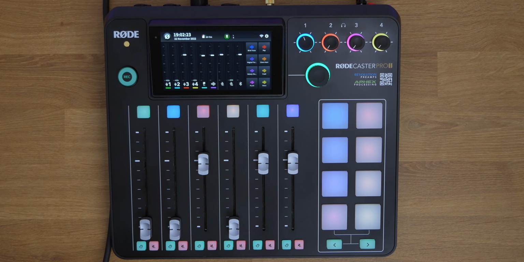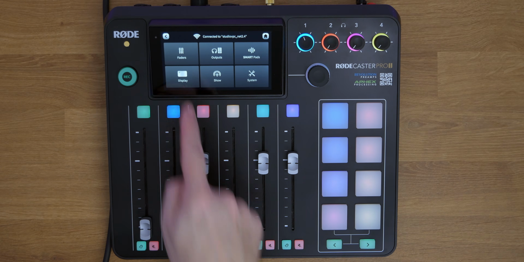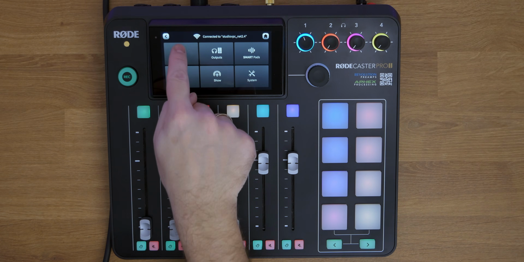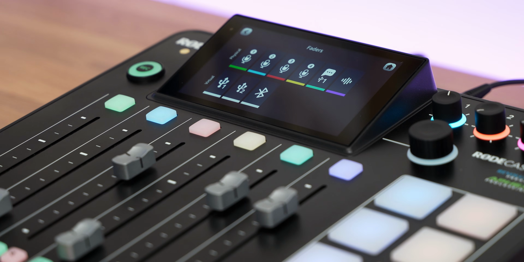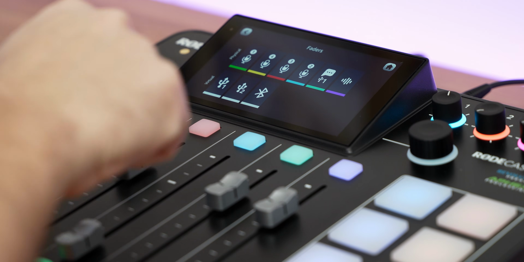Alright, this is the RCP2 screen. In the upper right corner you can enter the settings menu. The menu is divided in 6 parts: faders, outputs, smart pads, display, show and system. Faders allow you to configure each input to a physical fader in the order you want, and you can also have 3 virtual faders.